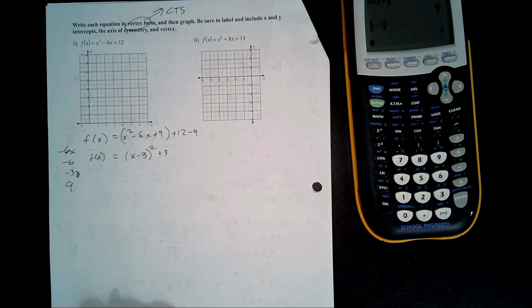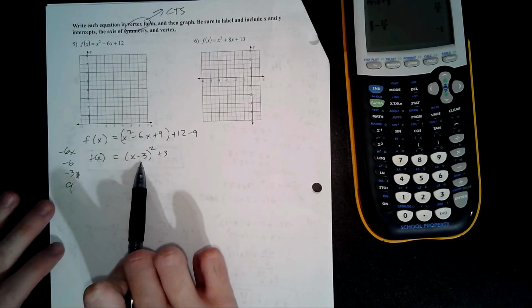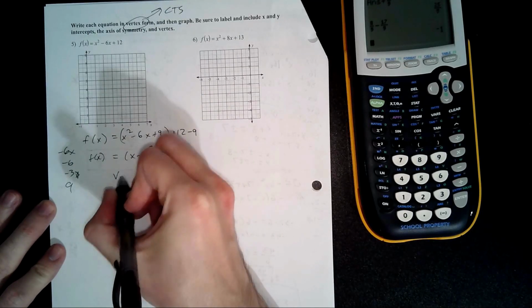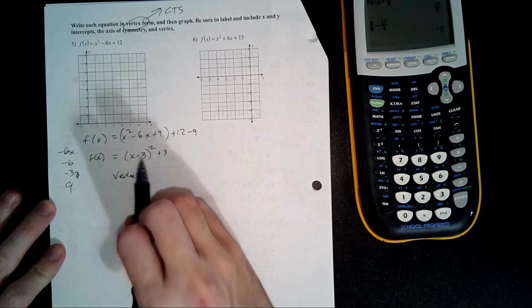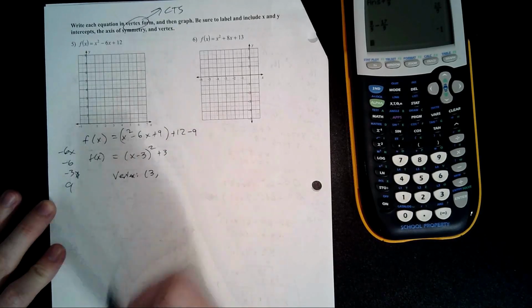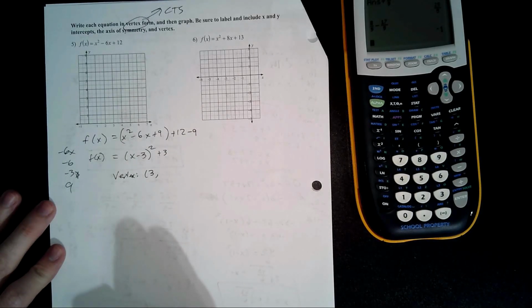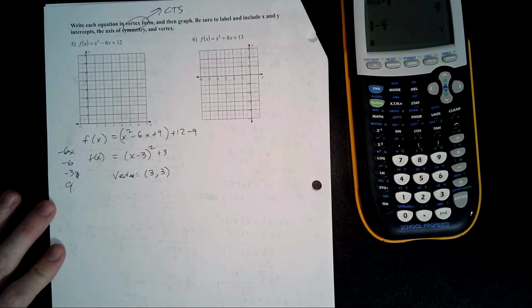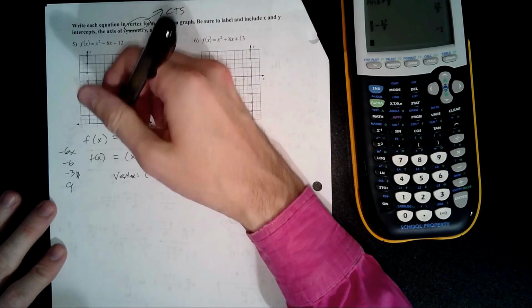The point of doing this is, whatever the opposite of this sign is. That sign's a negative 3, so we're going to change it. Our vertex, because that's a negative 3, we're going to write positive 3. That's the x value of the vertex. And the y value of the vertex is literally whatever this number is. Don't change the sign. Exactly the same. So our vertex here is 3, 3. That's actually our first coordinate we can just put on a graph.